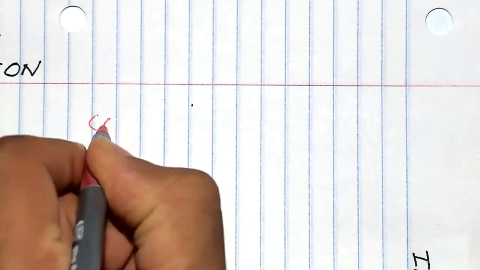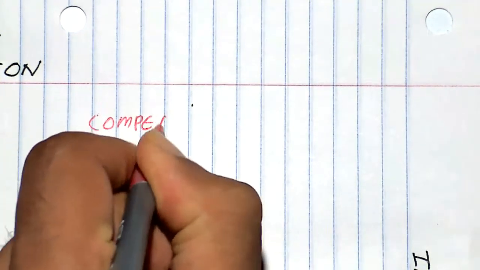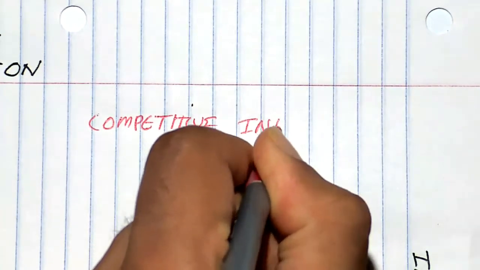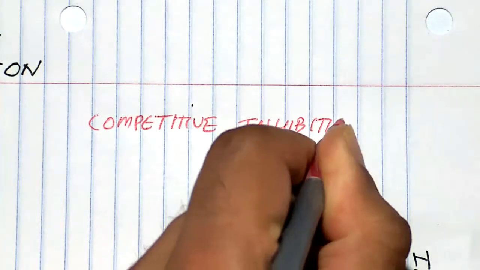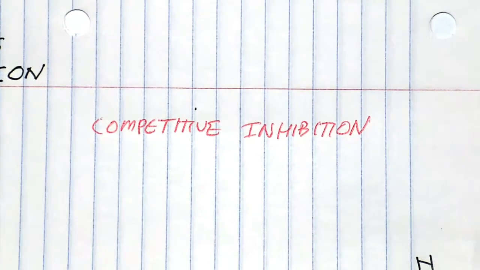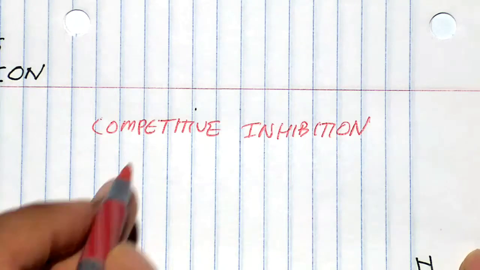I will draw it over here. This is competitive inhibition. And we'll do a Lineweaver-Burk plot as I have stated before.